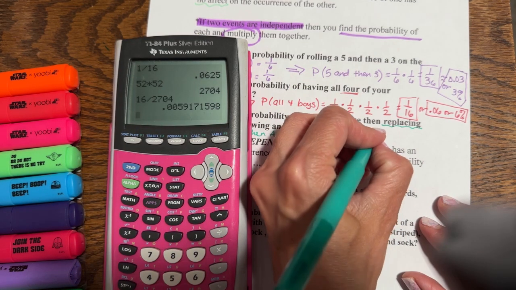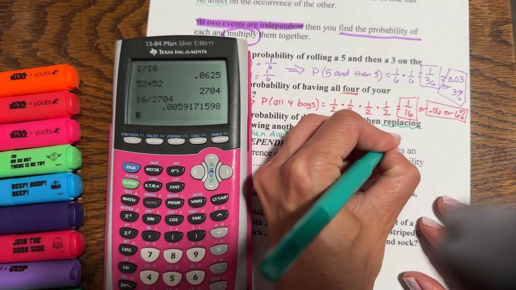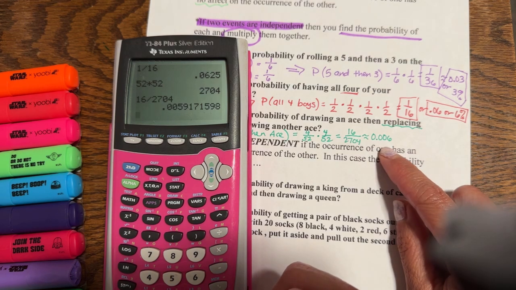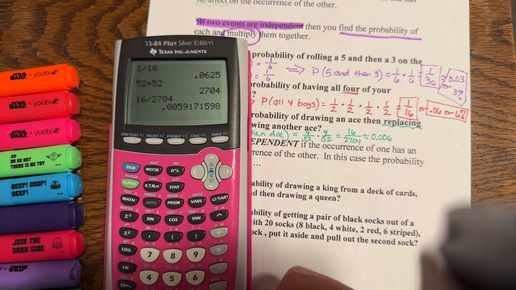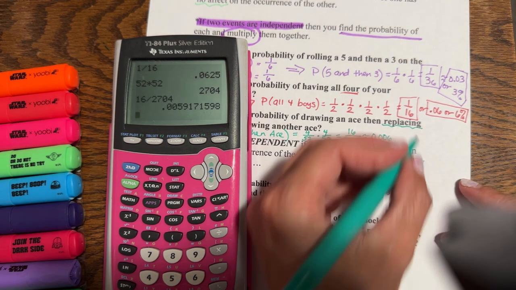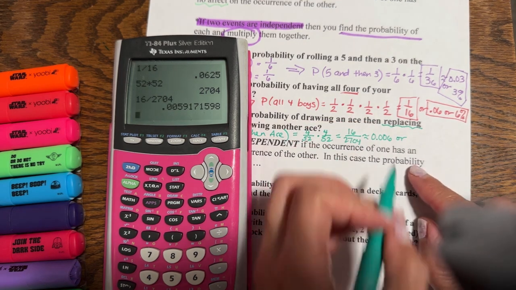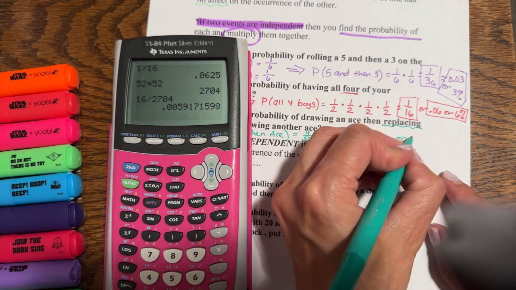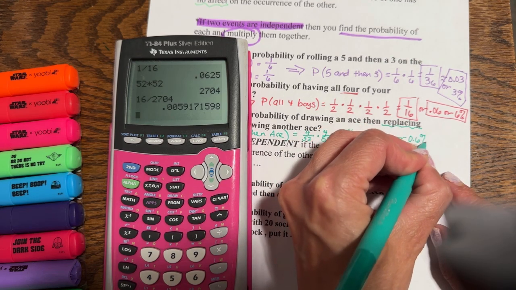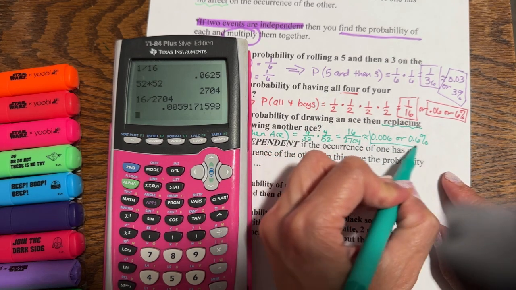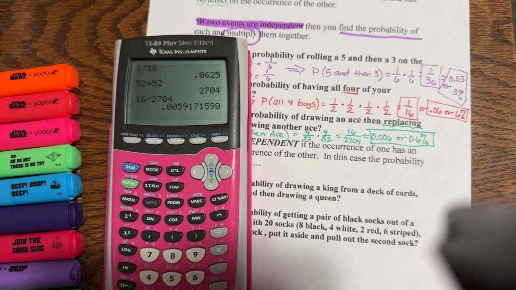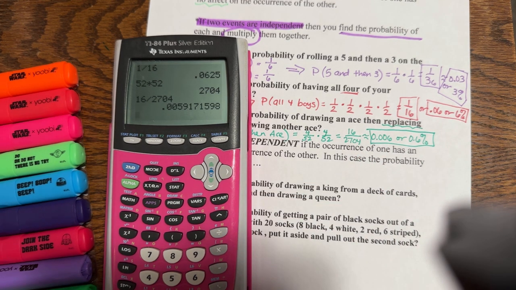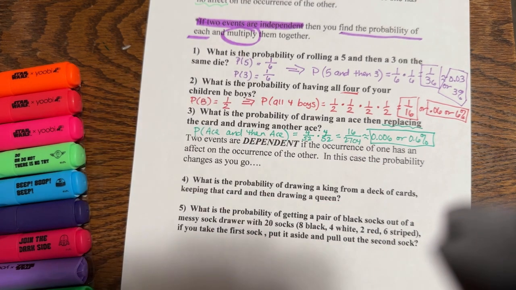This is a really small number. So I have a 0.006 chance of drawing an ace and then an ace again. Or as a percent, we would have to move that decimal over to the right twice. So it would be 0.6%. Those are 2 ways that you could write your answer. Okay, so there's that one.